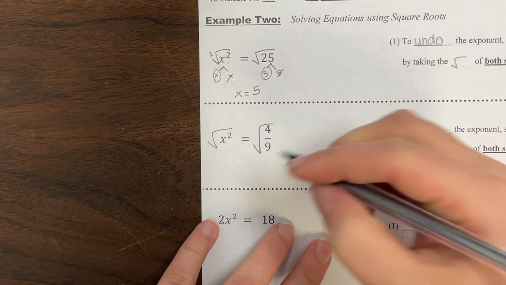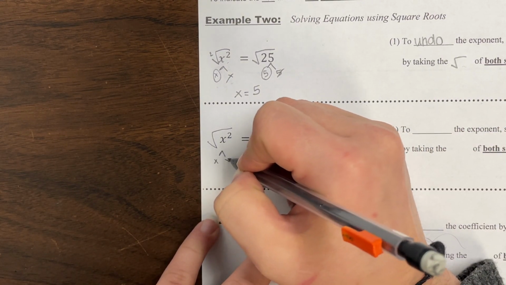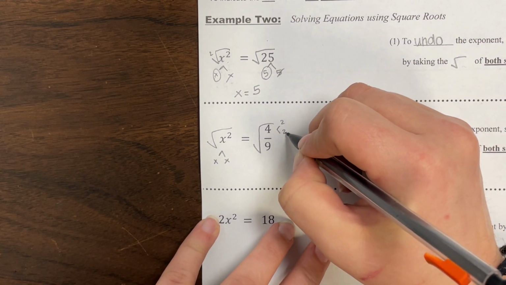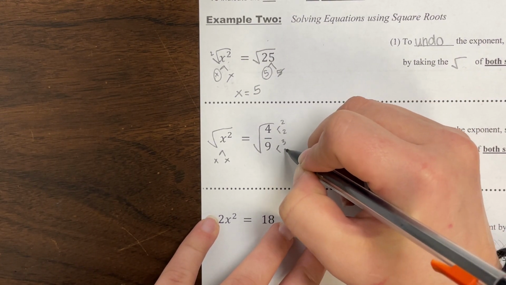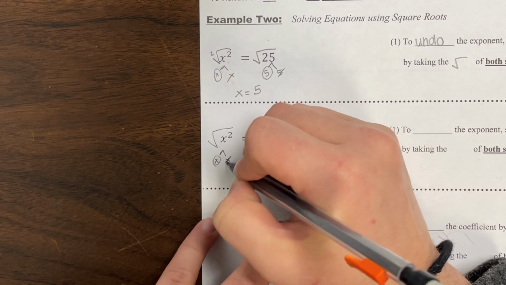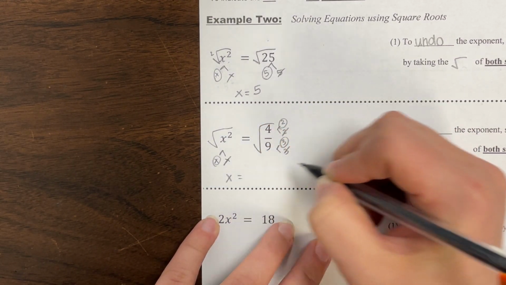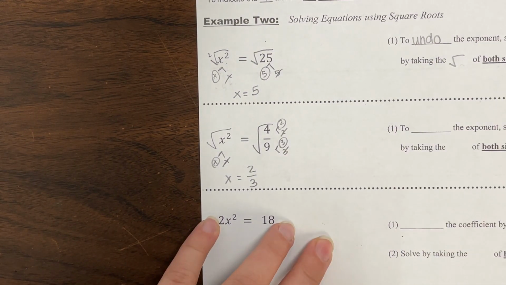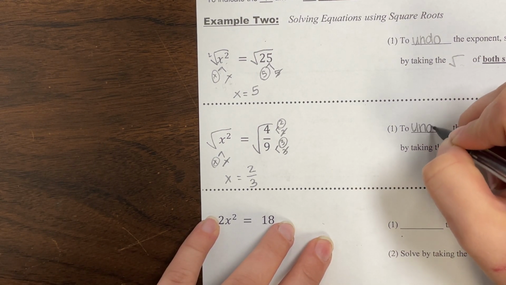So what two things give me x squared? Well, that will be x and x. To give me 4, it'll be 2 times 2. And to give me 9, it'll be 3 times 3. Take one, leave one. I get x equals, leave it in a fraction, 2/3.